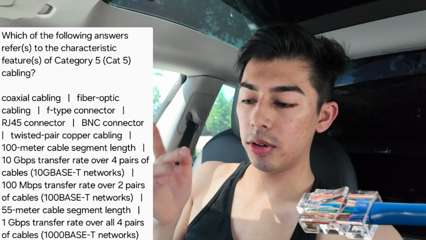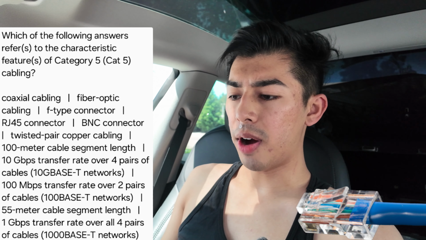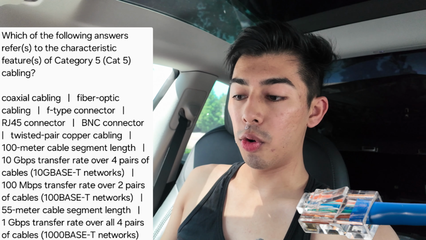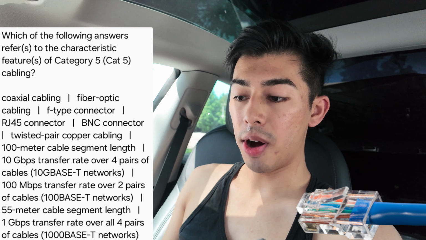And then we have F-type connectors, BNC connectors, and then RJ45 connectors. Well, typical Ethernet standard connectors use RJ45s. F-type and BNC connectors are typically used for coaxial. So that's all for that.